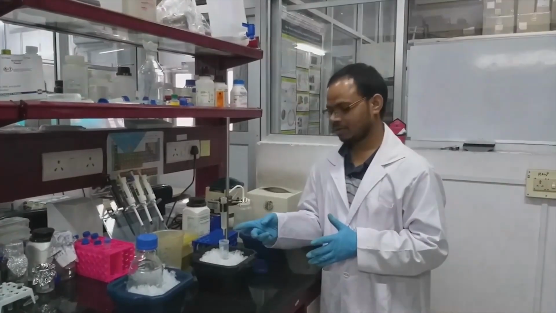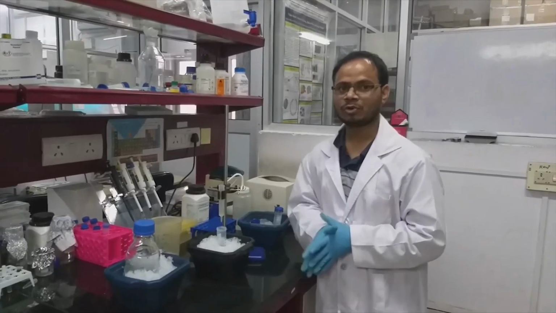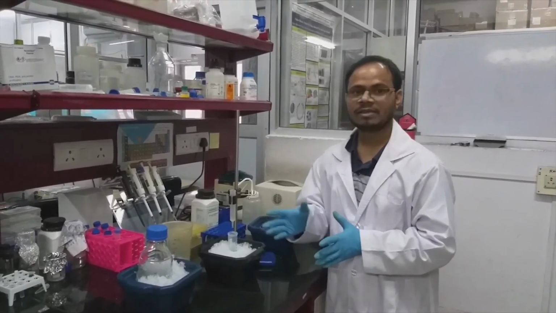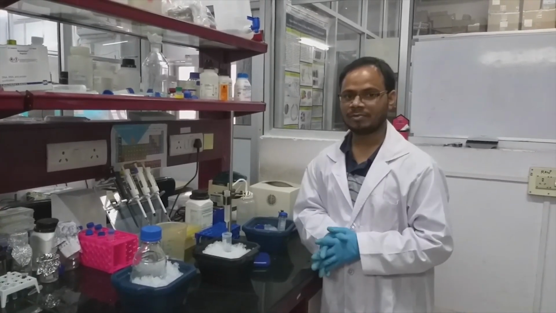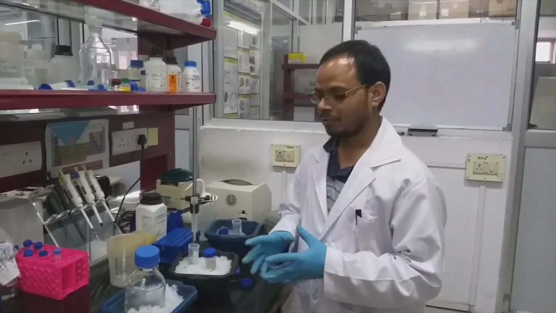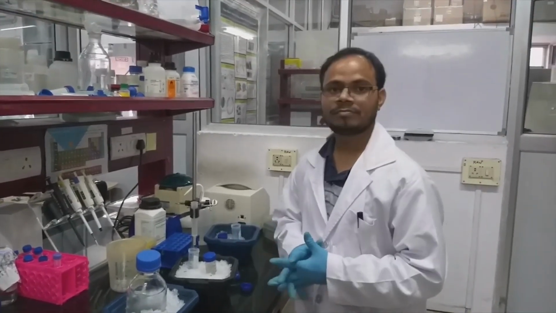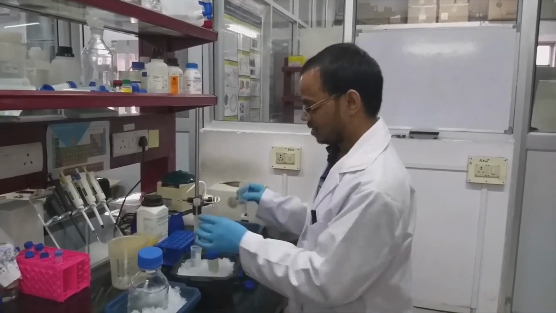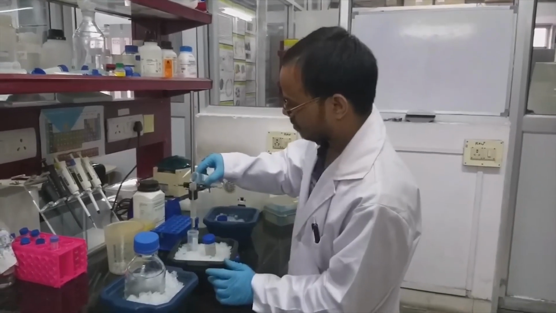This is the flow through. Whatever we are getting is flow through. In the next step we will wash with the lysis buffer. In this step we are going to wash with the lysis buffer or equilibration buffer. So this is the lysis buffer.